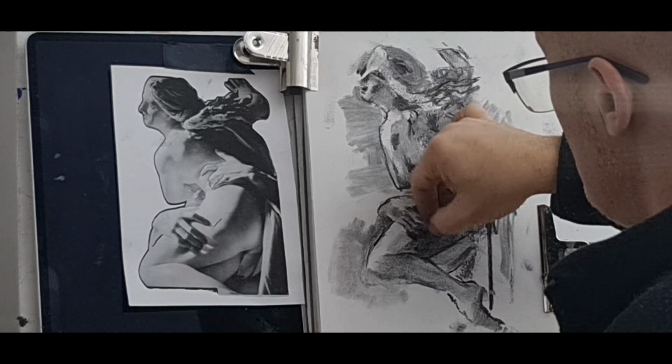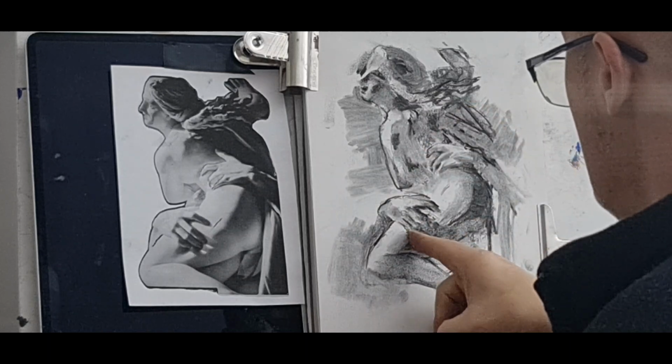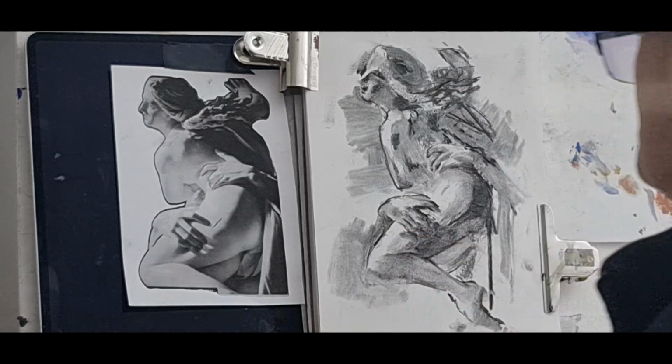And they all are pushing and pressing the flesh here.